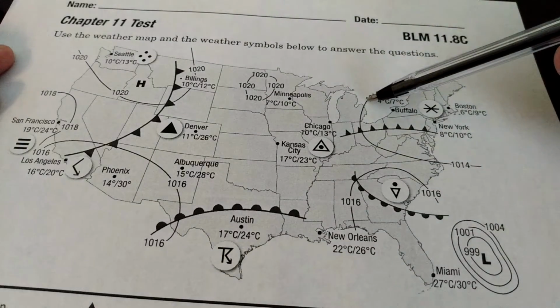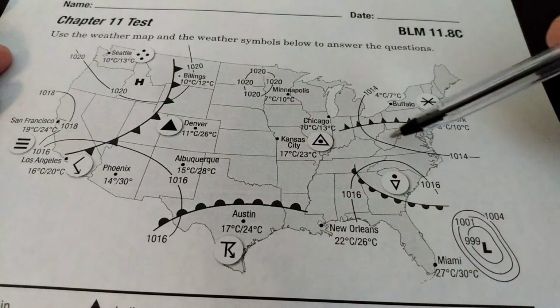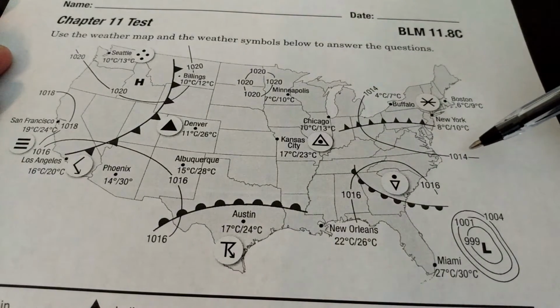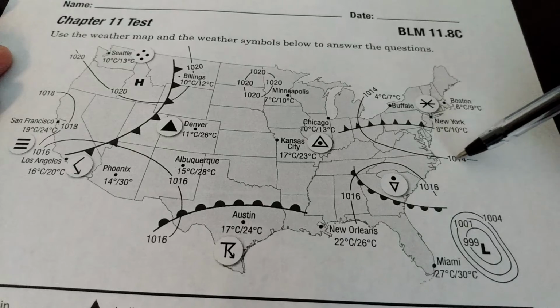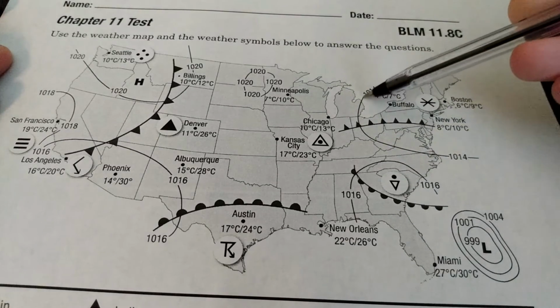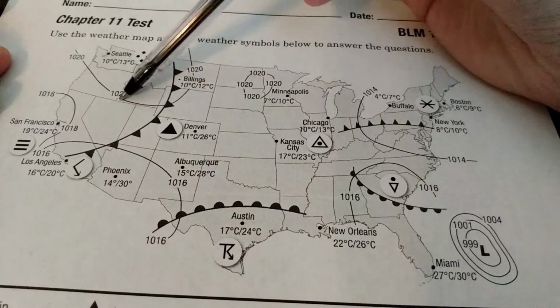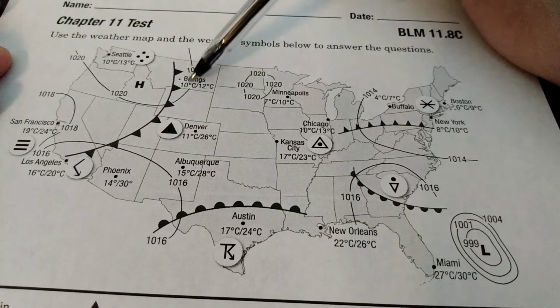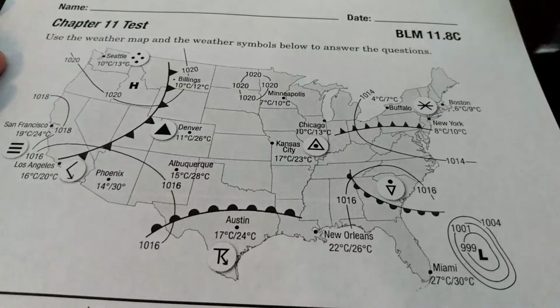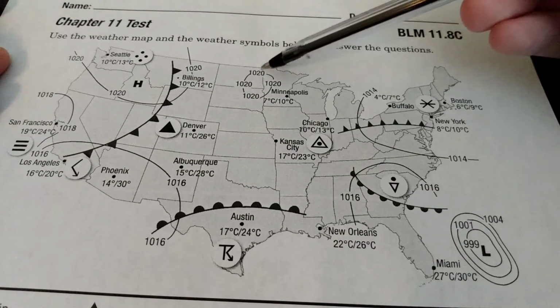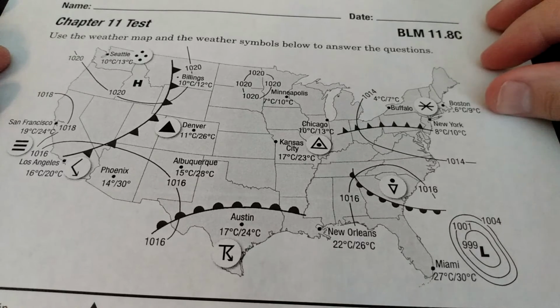Is the air pressure at this endpoint the same as right here, or right here, or right here? Sure it is. Every point on this line is represented by an air pressure of 1014, just like every point on this line is going to be 1020. All right, so again, these lines represent air pressure, and the numbers tell you what the air pressure is. Okay.